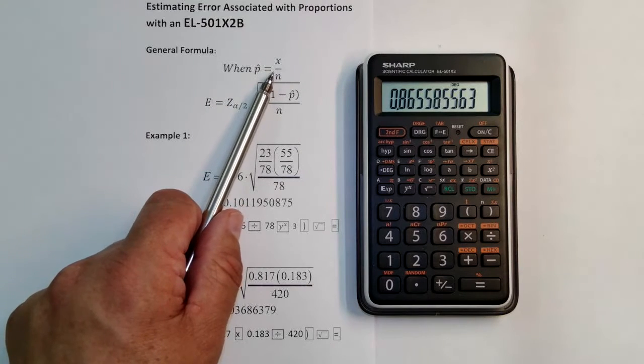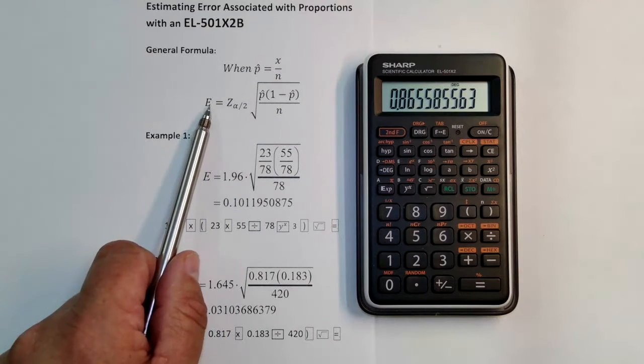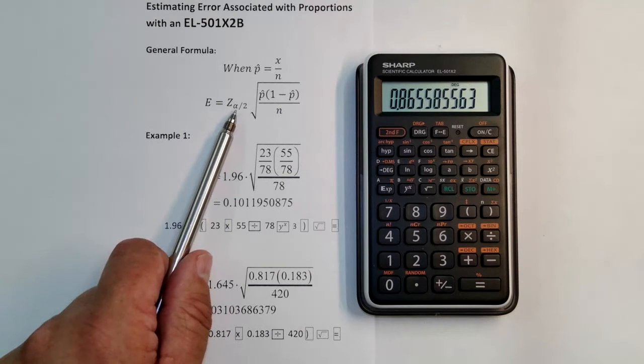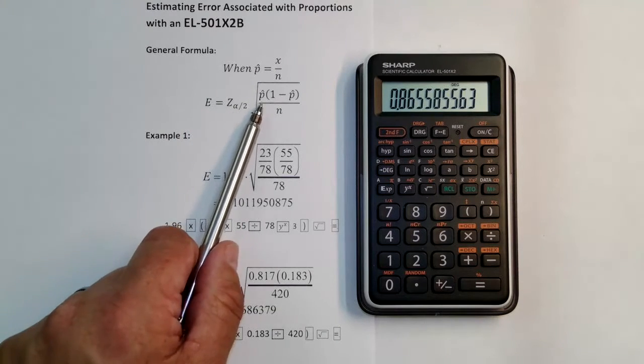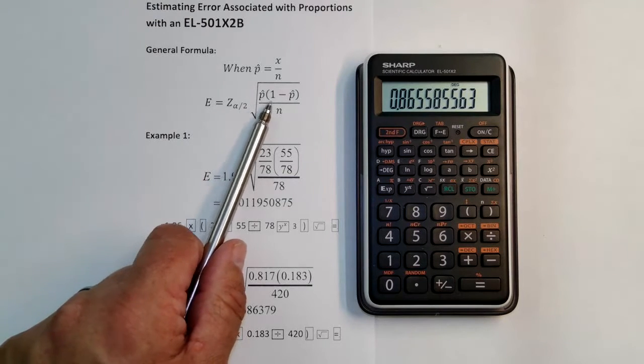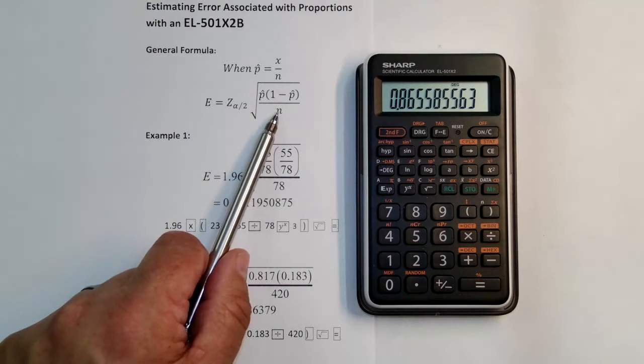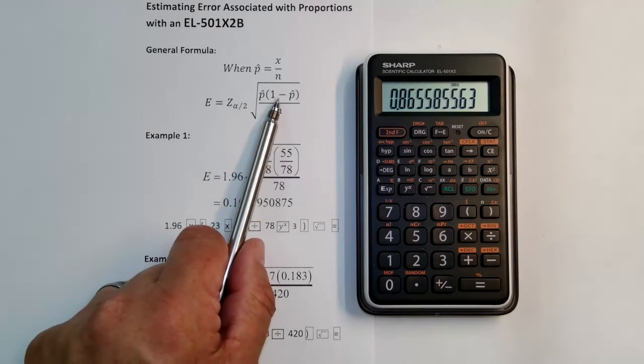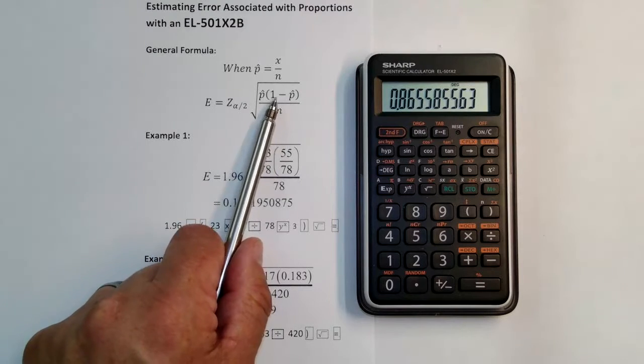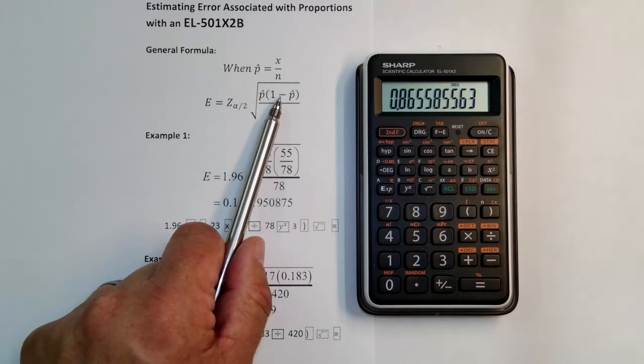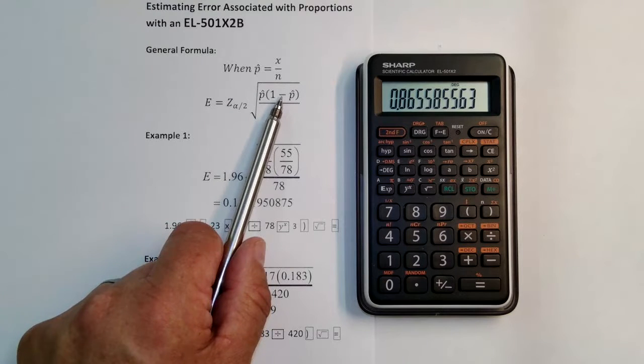over 78. So the error that we're looking for is equal to Z of alpha over 2 times the square root of P hat times 1 minus P hat over N. Now some books, instead of calling it 1 minus P hat, could call it Q hat. So some authors do that. But 1 minus P hat and Q hat mean exactly the same thing. So we're just going to write 1 minus P hat.